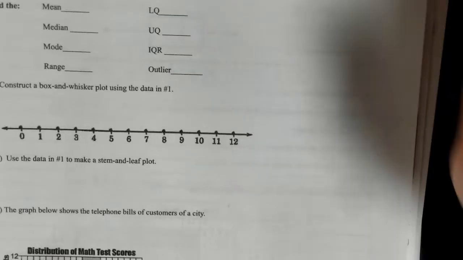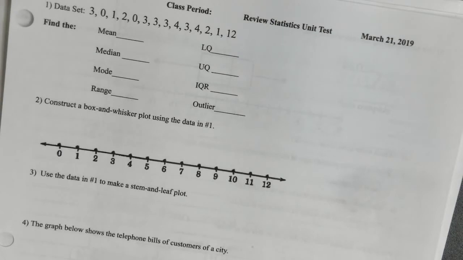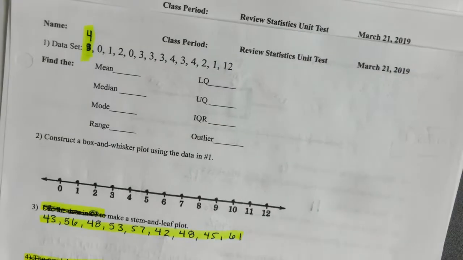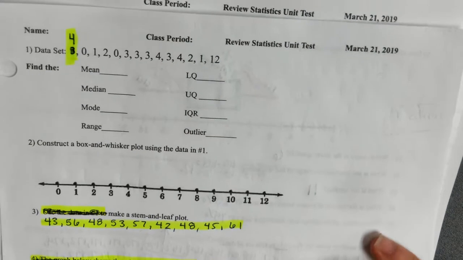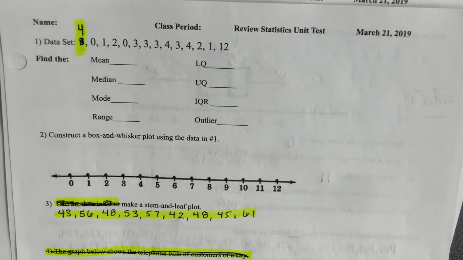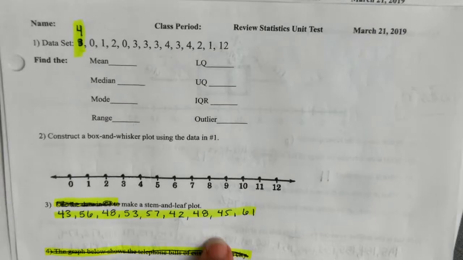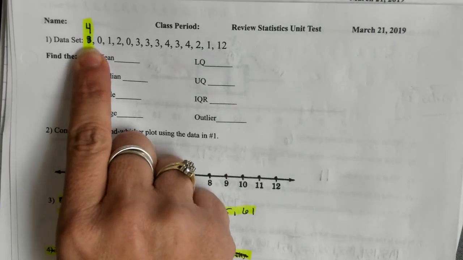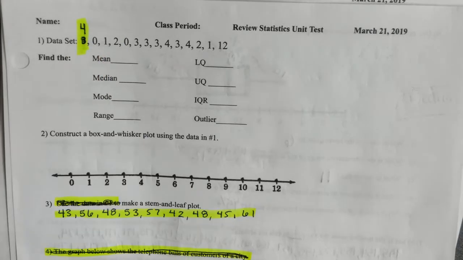The first thing I need you guys to do, look up here, please. I need you to fix a few things before you get going, or you end up with the wrong numbers that you're working with. Here we go. So, change the first 3 to a 4. Right now, change the first 3 to a 4.